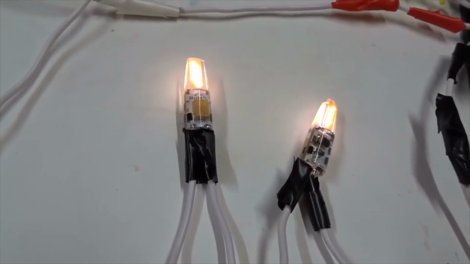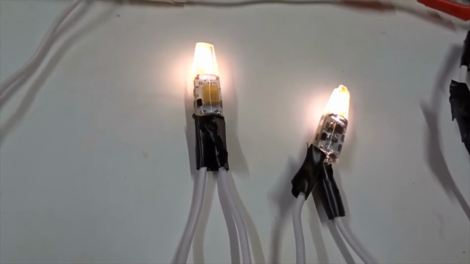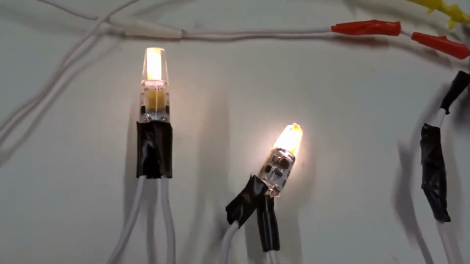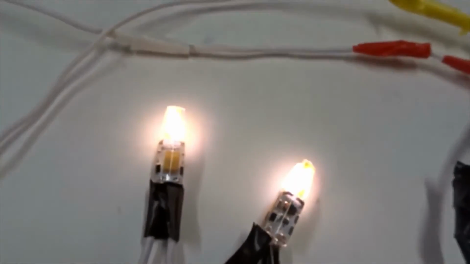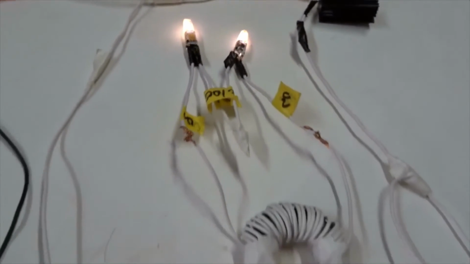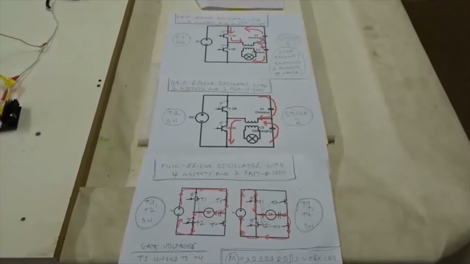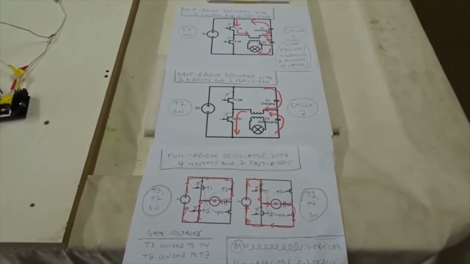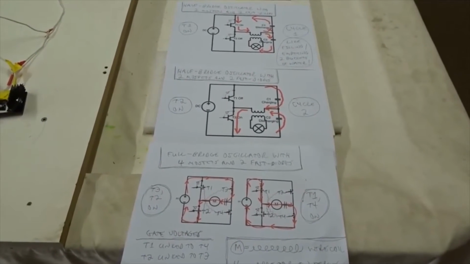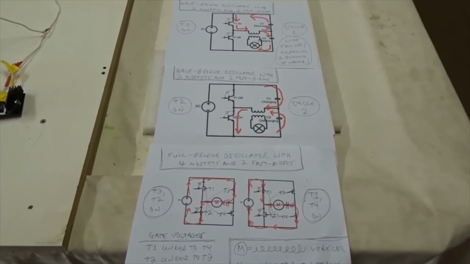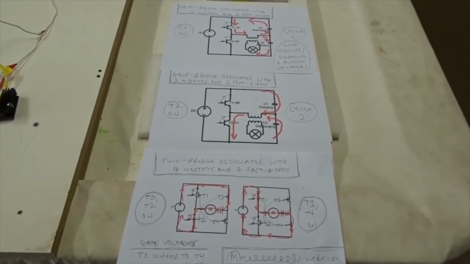We can also add 2 12-volt LEDs in series to this full bridge circuit, and they turn on at about 15 volts. And then at 30 volts, 0.7 amps, they both shine quite nicely. To conclude this video, we're going to show a brief theoretical summary of how the new half-bridge and full-bridge circuits work with MOSFETs and fast diodes on the same gate.